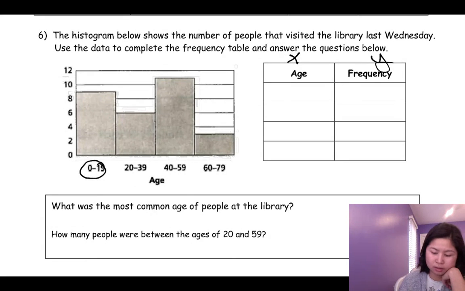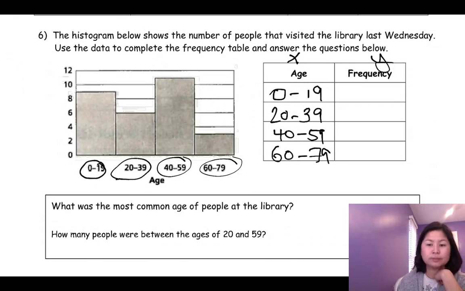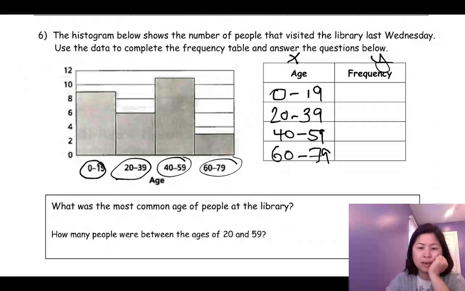Okay, that's correct. So 0 to 19. Good. Now I can do the rest, right? 20 to 39, 40 to 59, 60 to 79. Okay. The frequency is the values based on your graph, based on the chart right here.